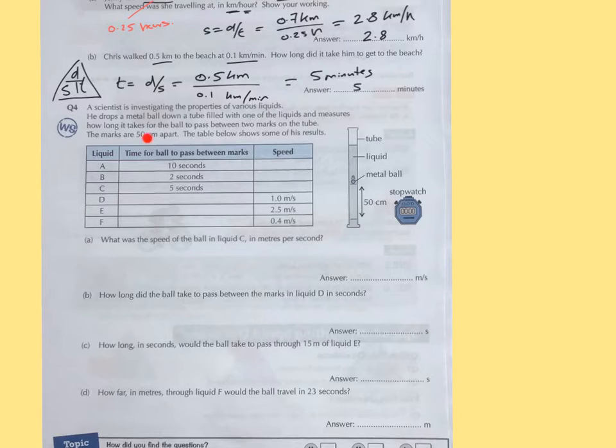Okay, in this question, the marks are 50 centimeters apart, but we want to work out the speed in meters per second, so you have to convert 50 centimeters into meters. There are 100 centimeters in a meter, so that is half a meter, 0.5 meters. If we're calculating the speed, we use speed as distance divided by time, so 0.5 divided by how long it took. Or if we're working out the time, we use time is distance divided by speed.